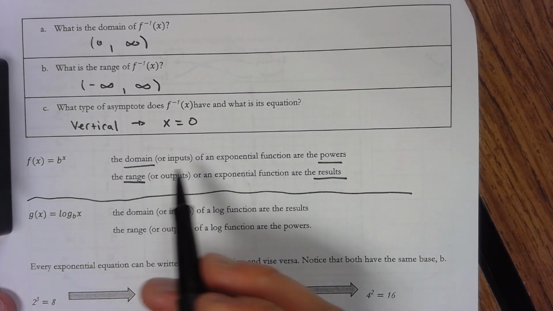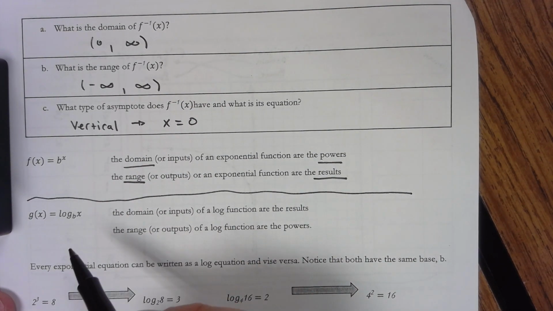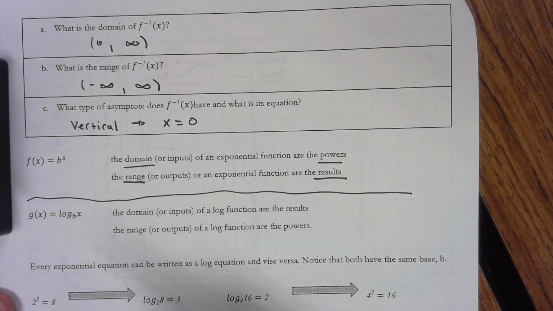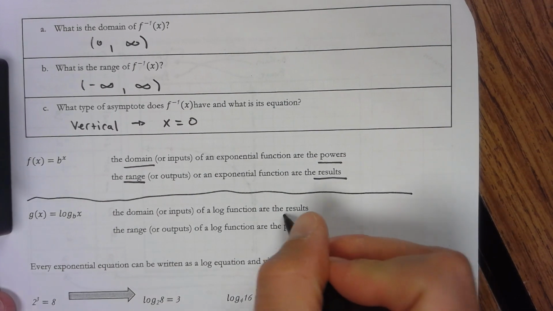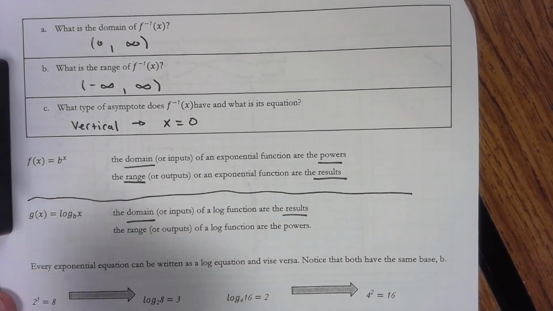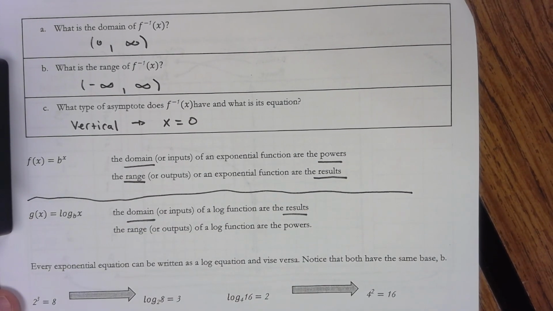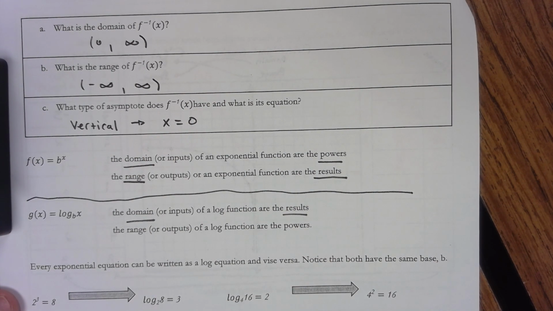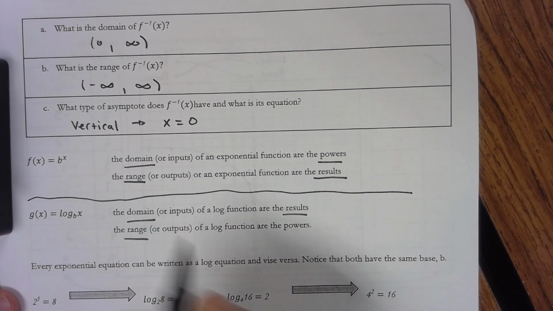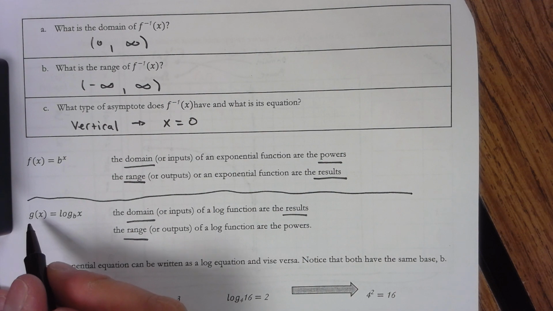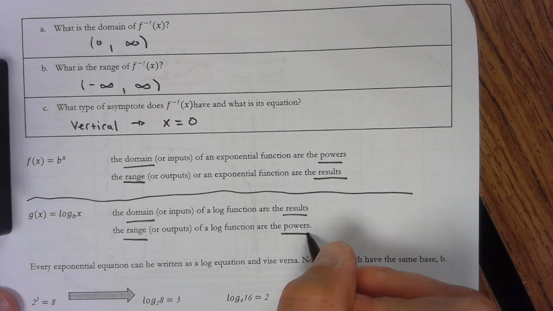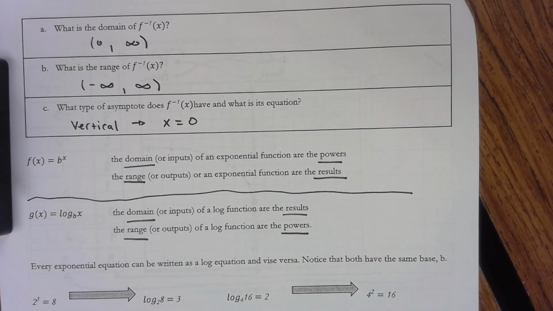But the reason I want us to think of that is with logs, it's the opposite. The x values now are the results that we get from a similar exponential expression or function. And the range, so the y values, what we set logs equal to, are the powers. So logs are equal to powers. Logs give us the exponents.